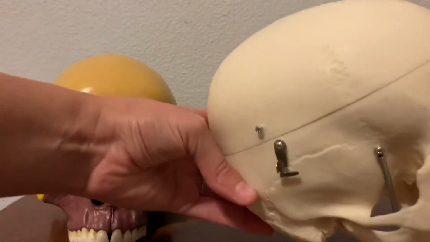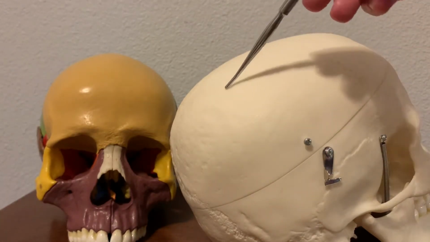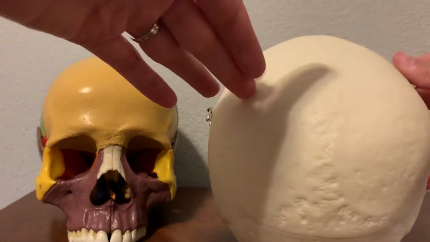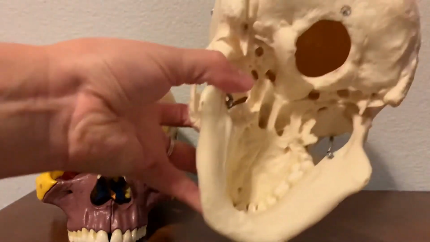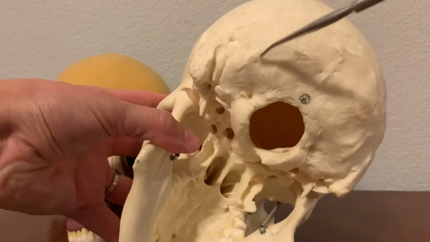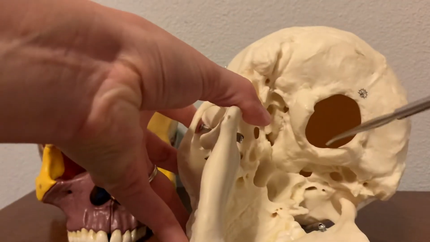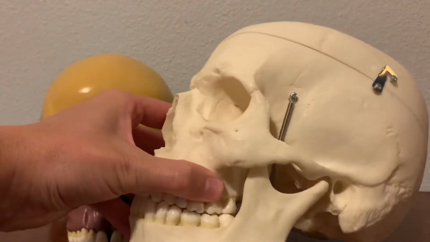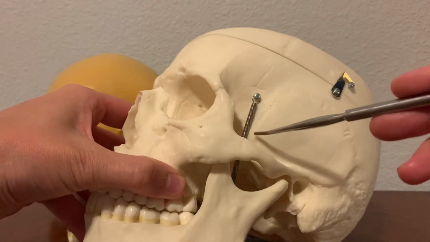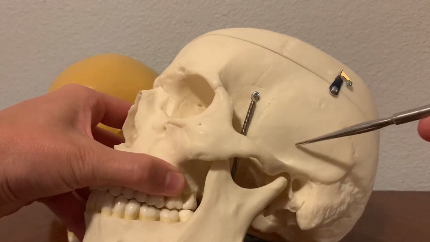And then if you remember, on the sides are the parietal bones. Here you have one on either side. Then the bone on the back of the skull, all of this is going to be the occipital bone. Okay, there's that foramen magnum. On the sides, it's going to be the temporal bone. So through here, all of this is part of the temporal bone.